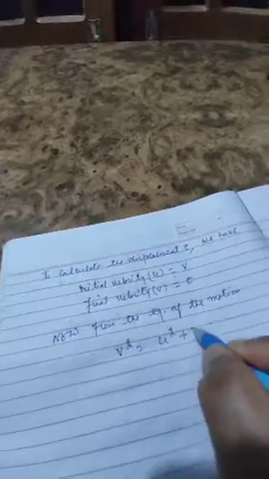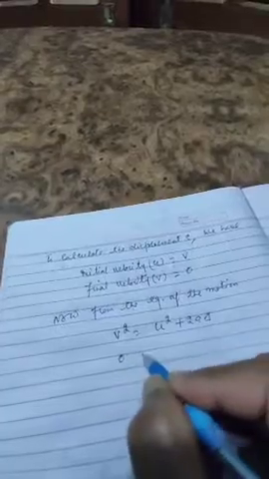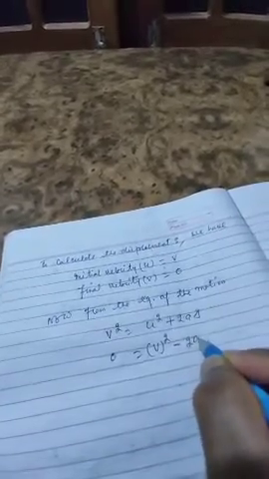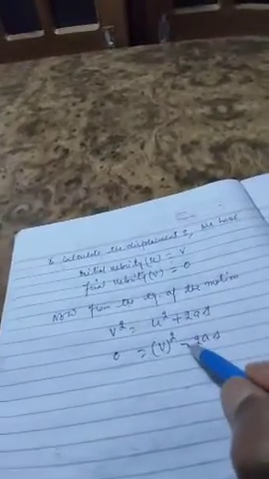And now from the equation of motion, that is v square is equal to u square plus 2as. Now in this case v is 0 and u is equal to v, so 0 is equal to v square minus 2AS, since A is a retardation. That is why A is taken here negative.